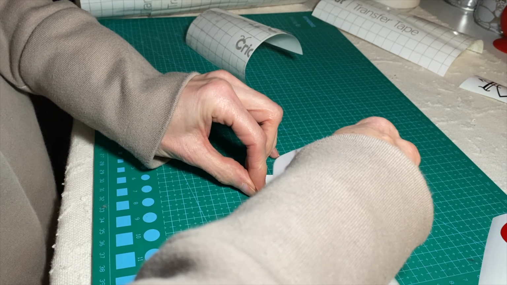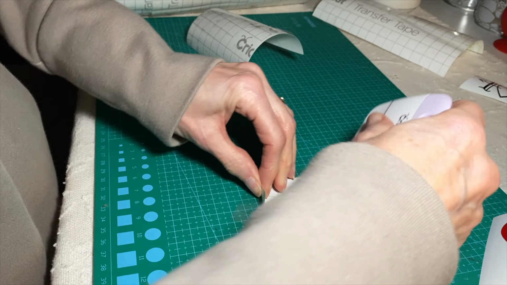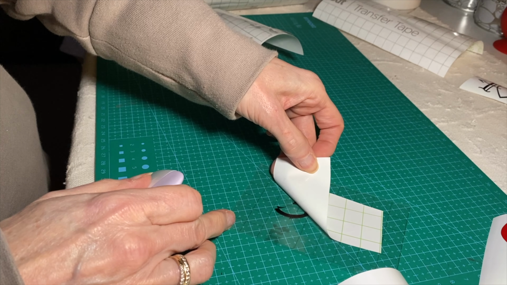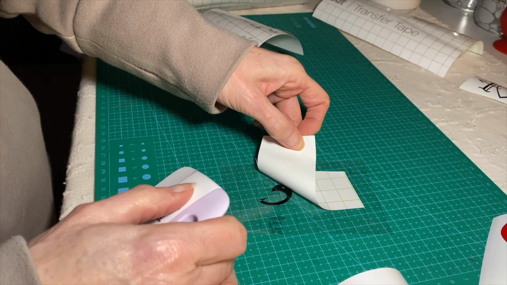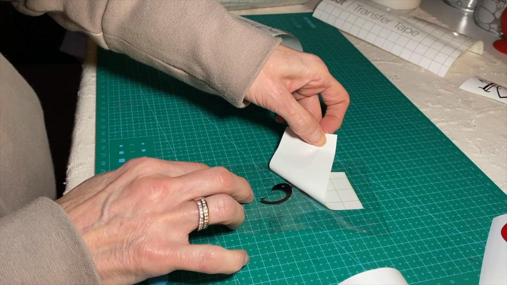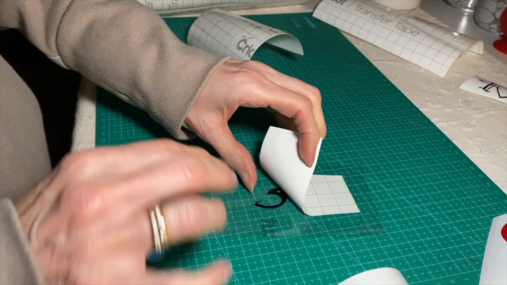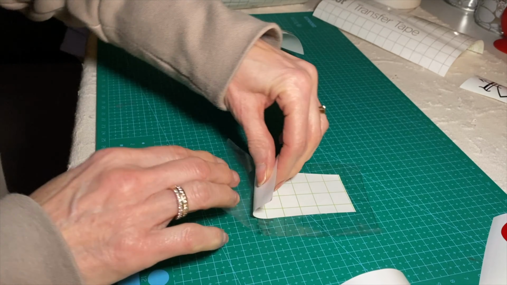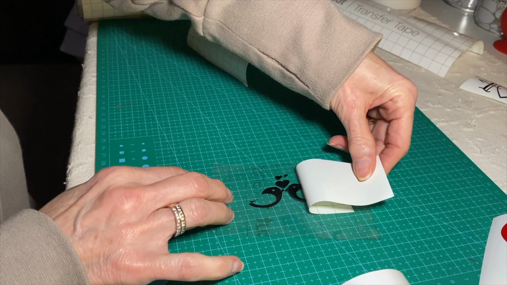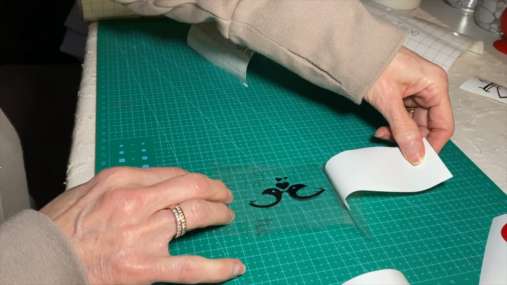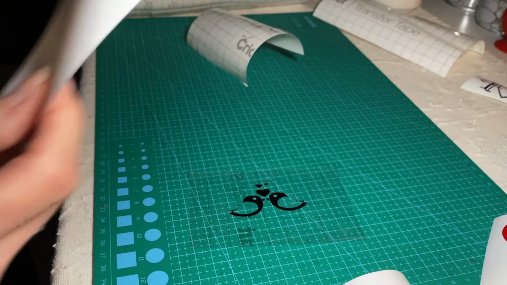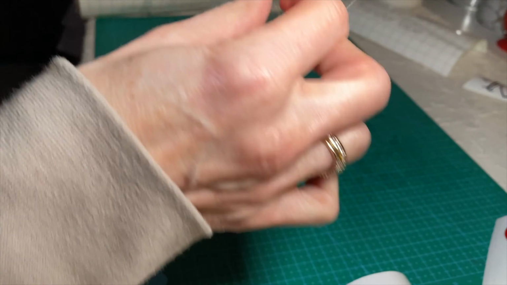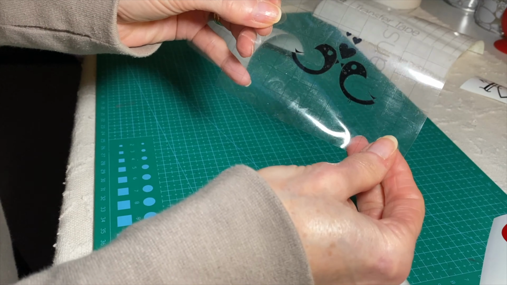So use this tool to make sure that everything is on the transfer tape and not on the body. There, so that's come away clean. That can be thrown away. And our design is now on our transfer tape.